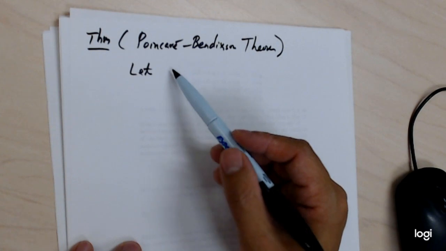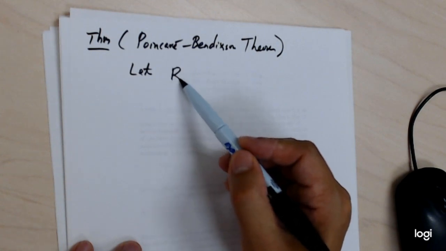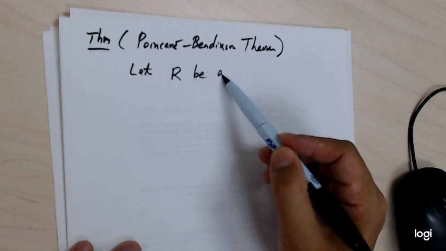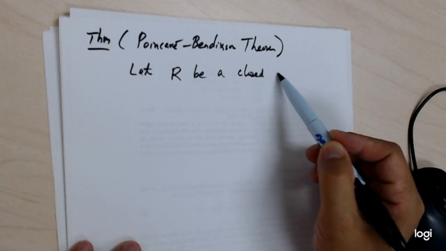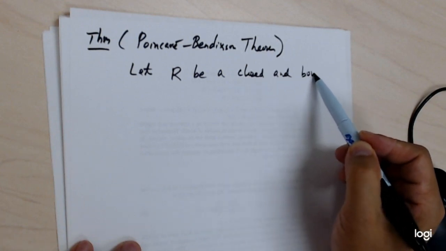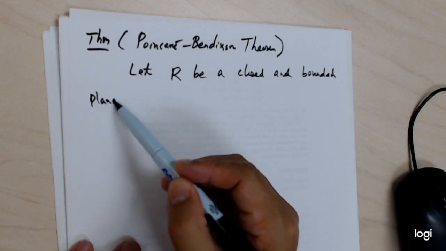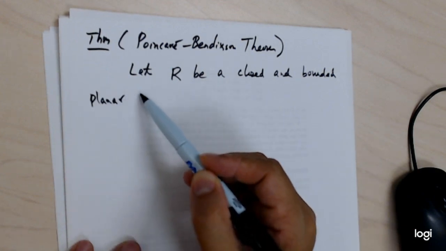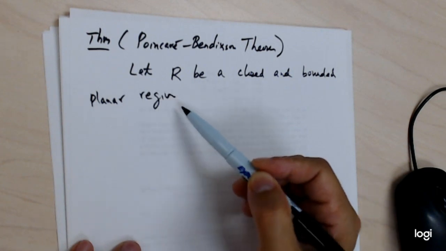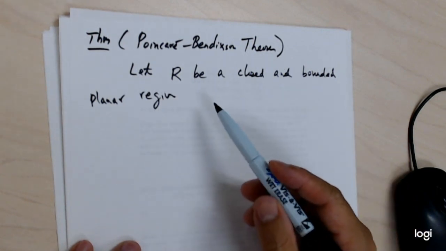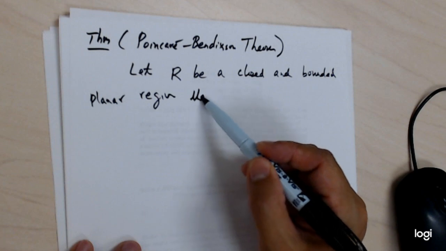Here's the Poincare-Bendixson theorem. So we'll consider a region R that's closed and also bounded. Closed and bounded, that's pretty easy to understand. And here's something else that we talked about before.